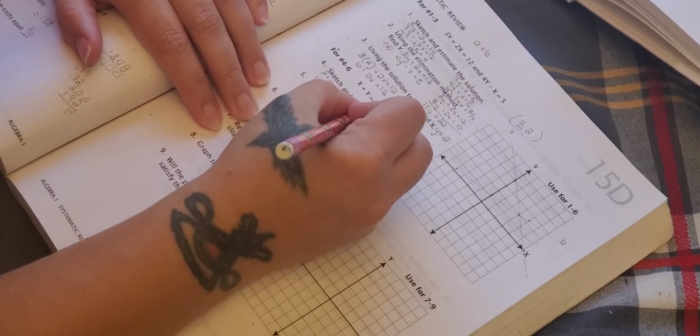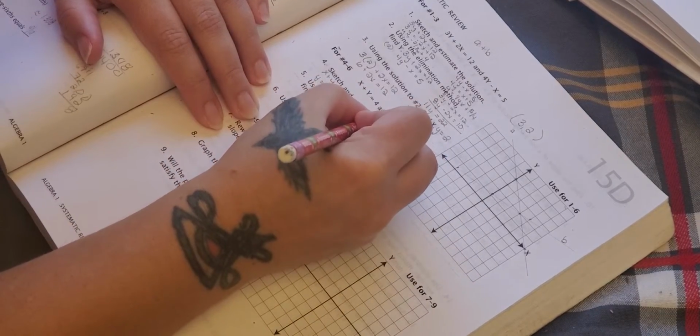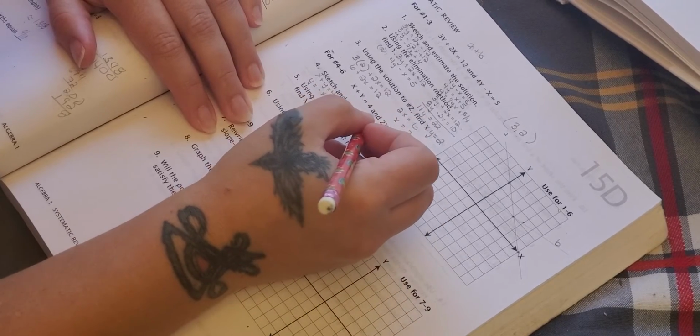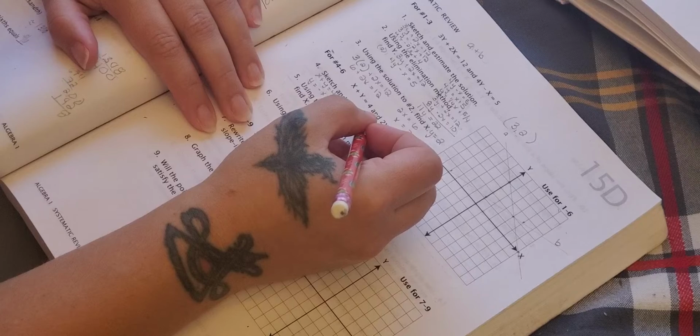Then we've got 2x plus y equals 6. Yes, love. Can I go in there?